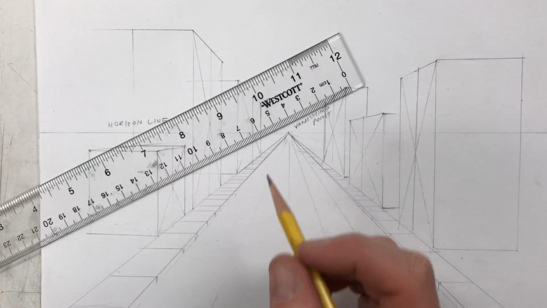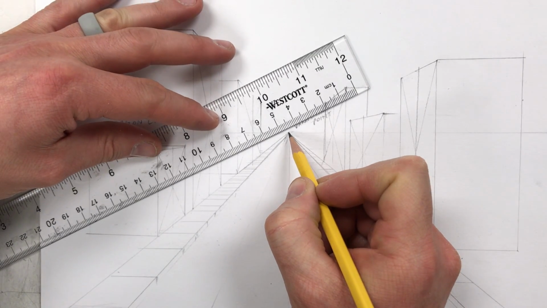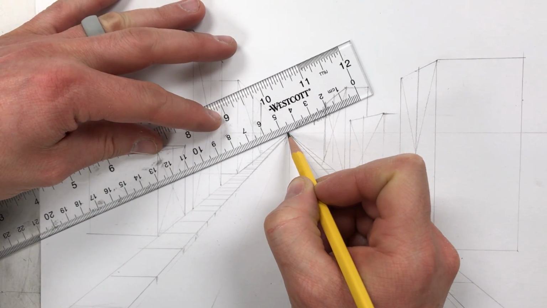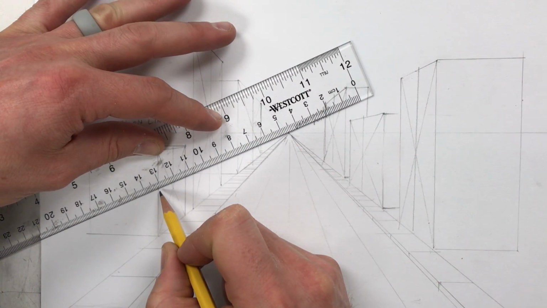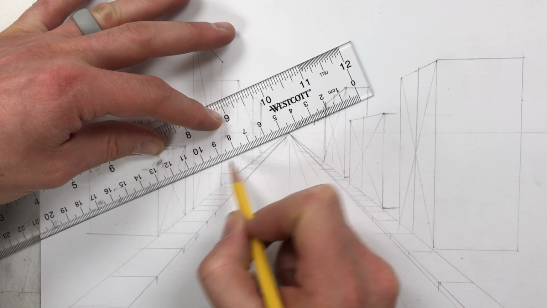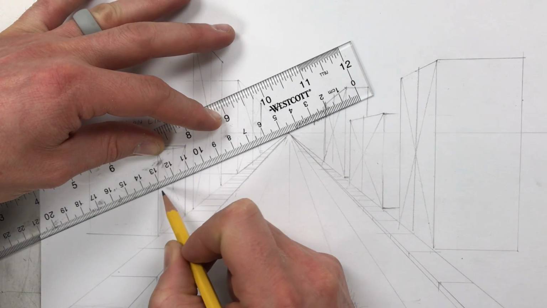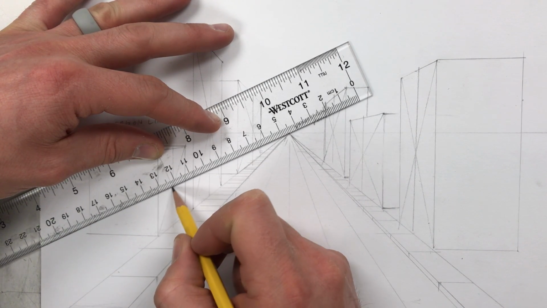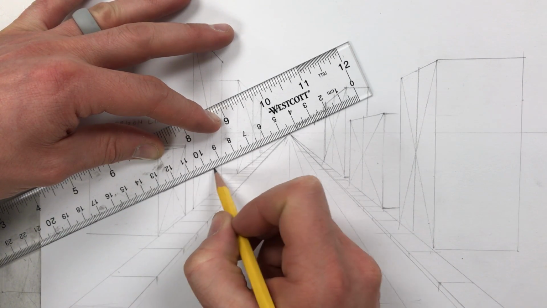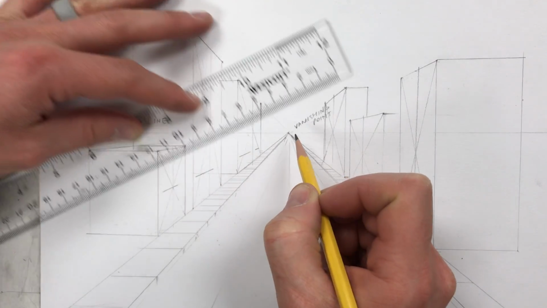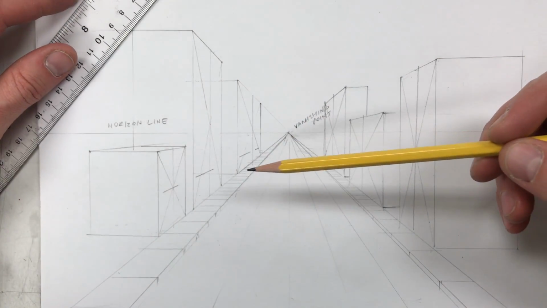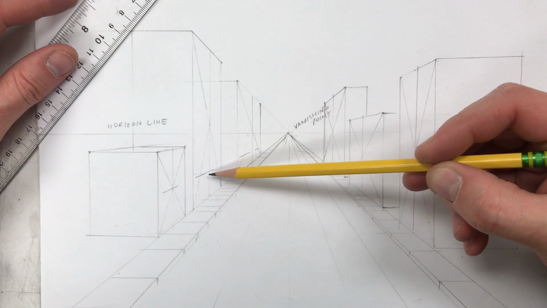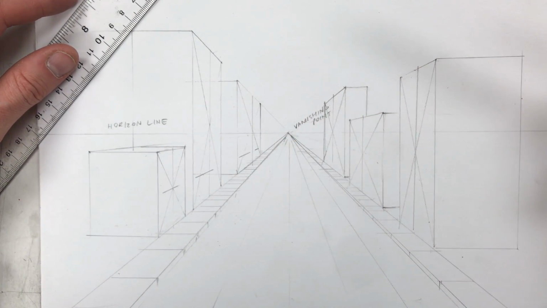Fronts of stores usually are a little bit bigger. So I'm going to take my ruler and decide where that point is going to be. I'm going to go right through the midpoint right here and bring a line down like this, and this will give me an idea of how tall to make my windows or my doors.